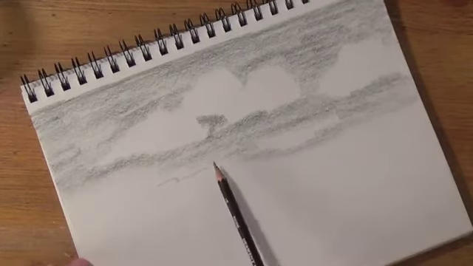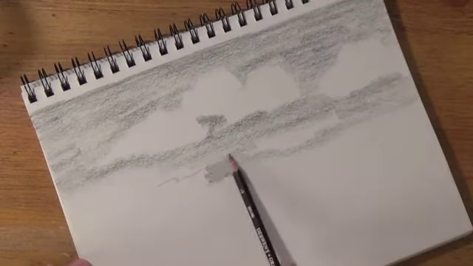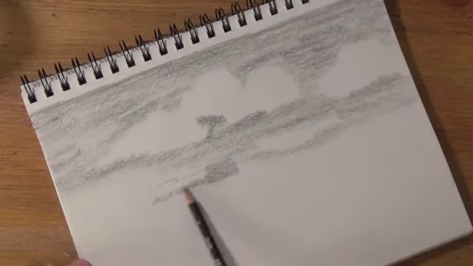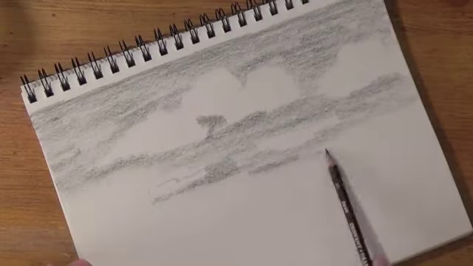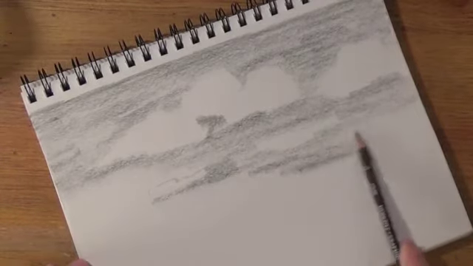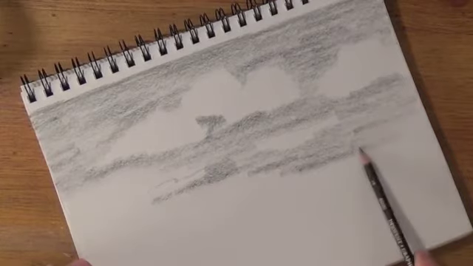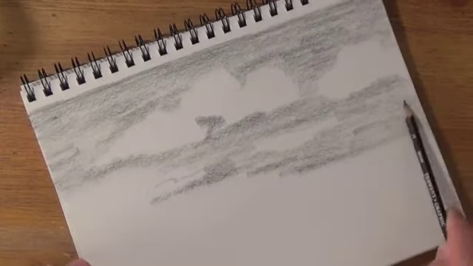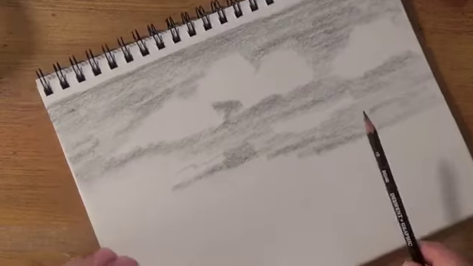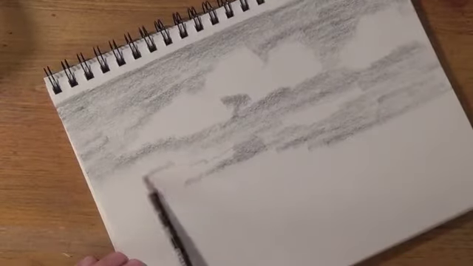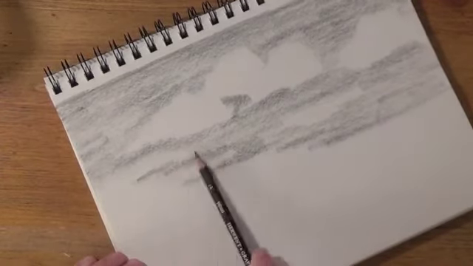This way you can see what you're going to be doing. As we get this sky shaded in here, you'll be able to see a rough draft basically of the clouds here. We're also going to need to blend the sky once we get it shaded in real good.